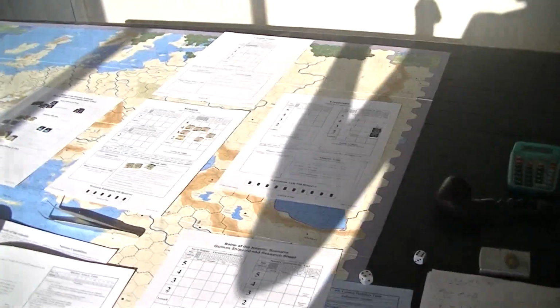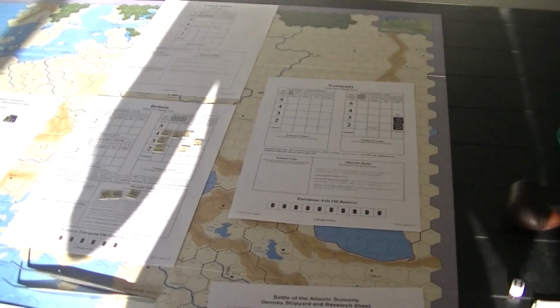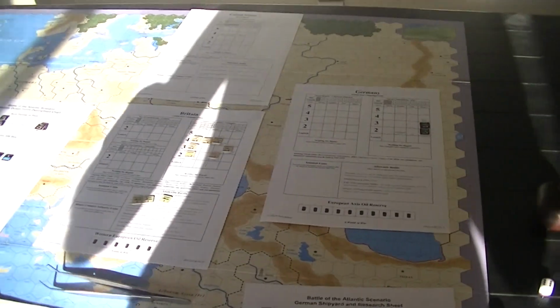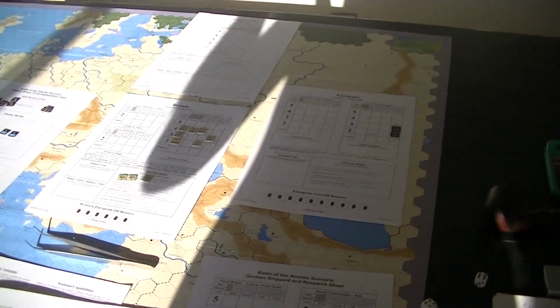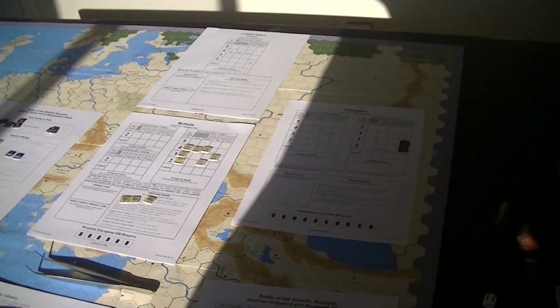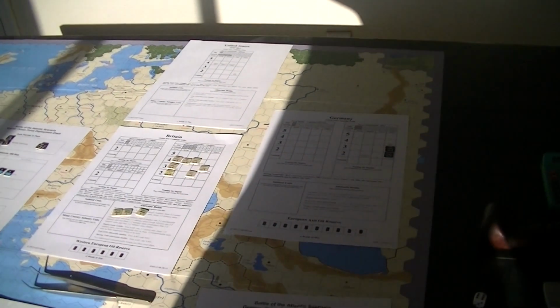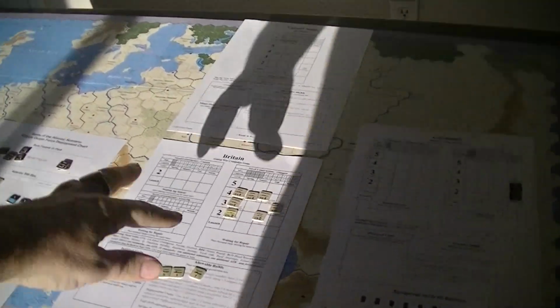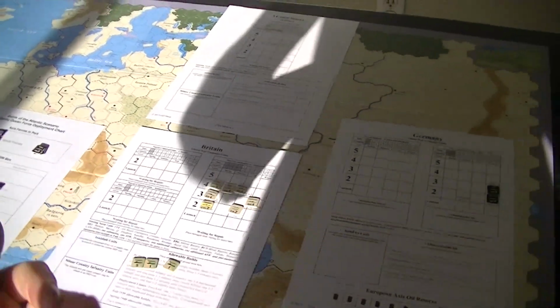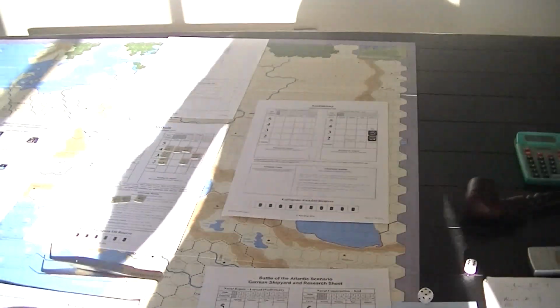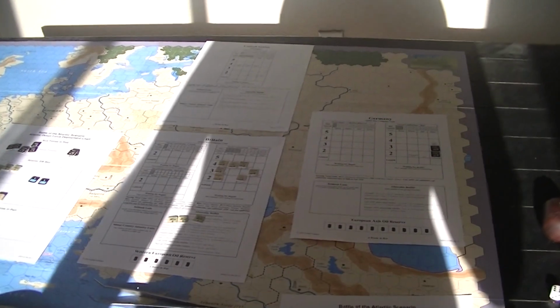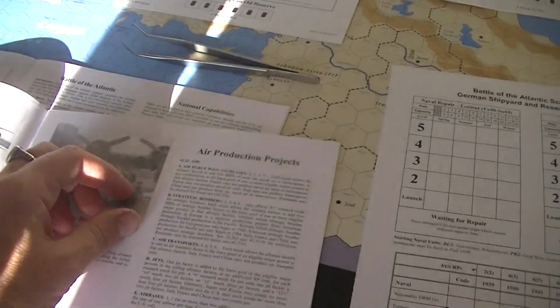Shipbuilding has a specific restriction though, only 1 point can be added per turn. And only 1 to each of my shipbuilding places. So the Brits can increase by 2 over a course of a year. The German subs, I don't know if there's a restriction on how many subs I can produce per turn. That I would have to look at under the production projects.